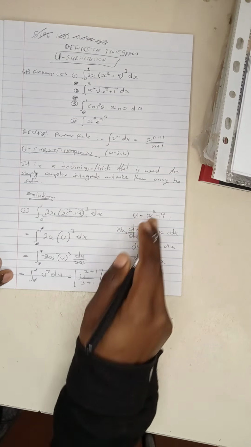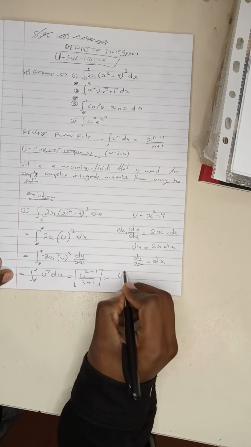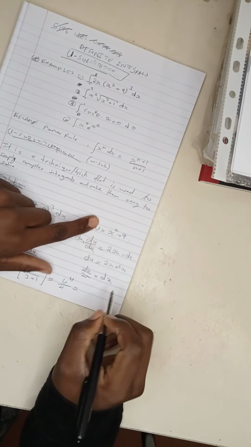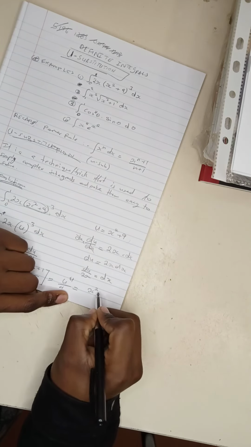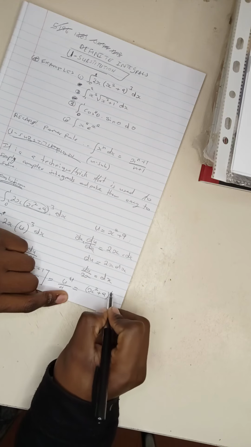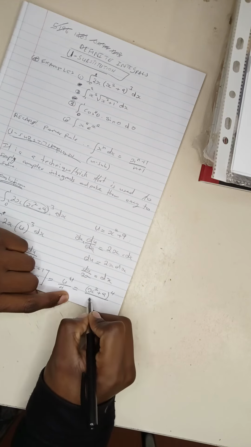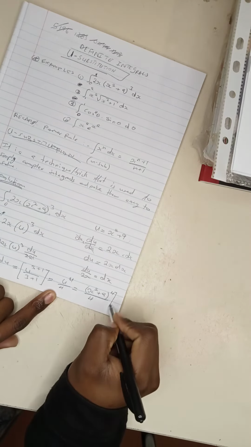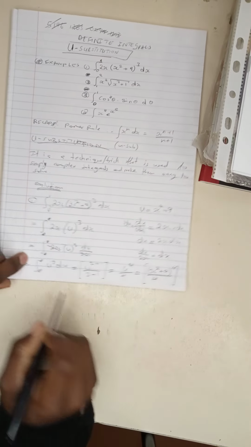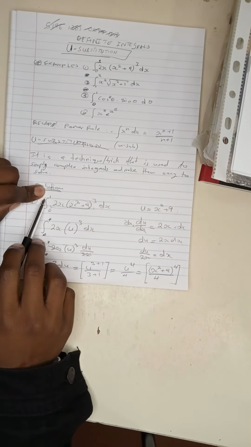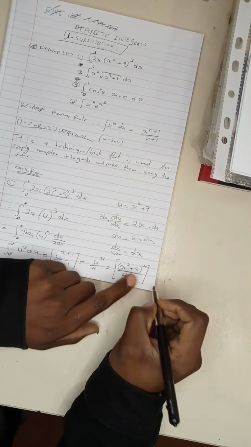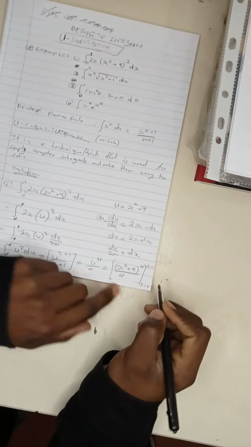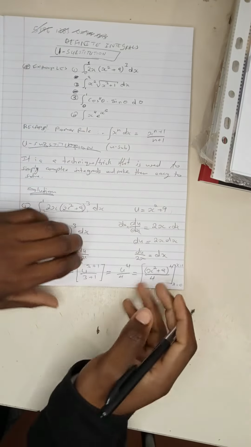So taking this back, we're going to have u to the 4th over 4, which is equal to (x squared plus 9) to the 4th over 4. Yes, but then because of these limits, which are 0 and 1, we are integrating from x equals 0 to x equals 1.